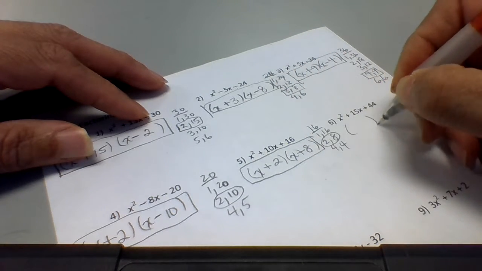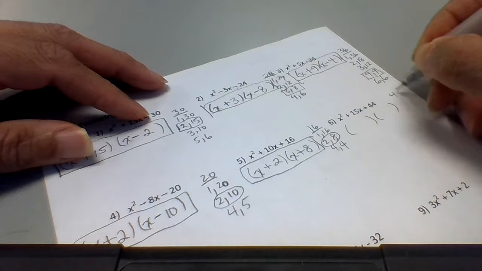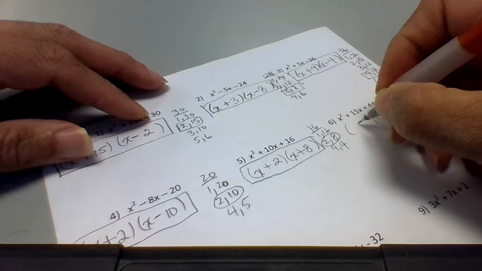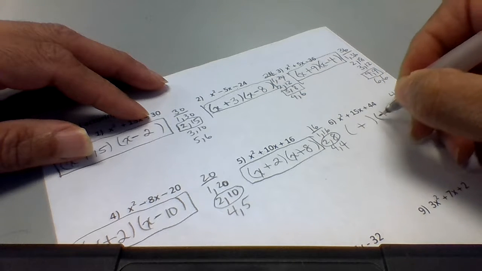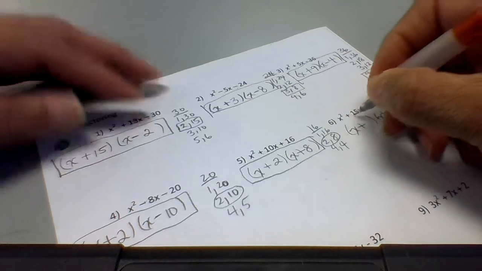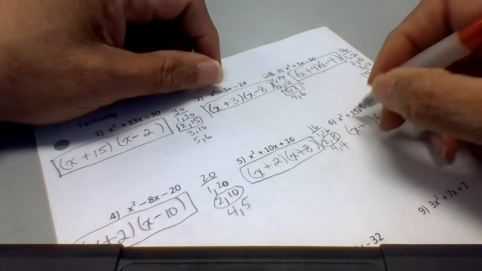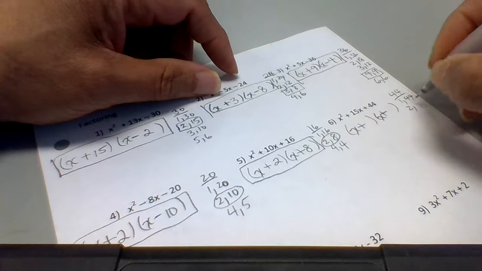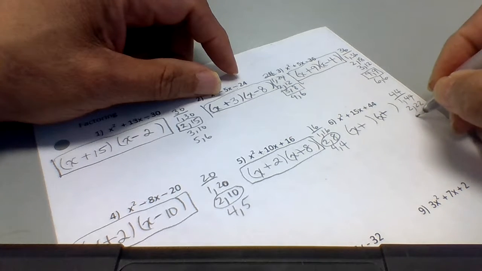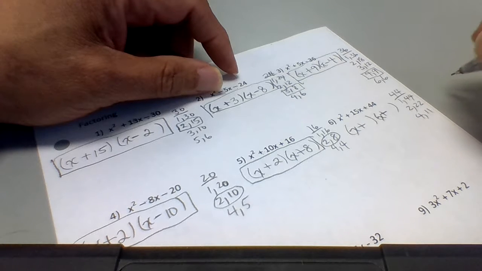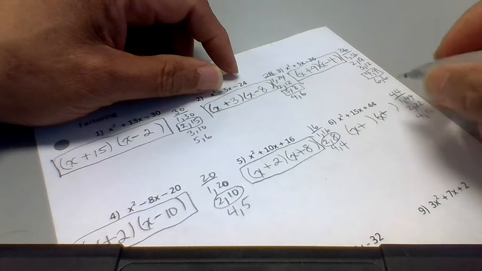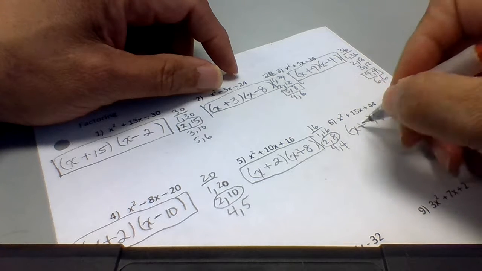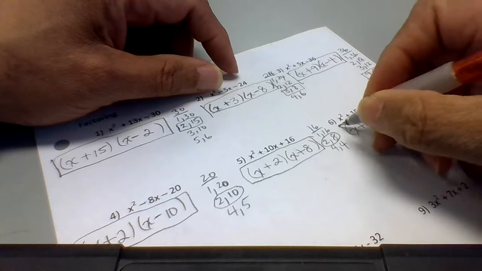And again, I get a positive number on the end, 44. And because this is positive and this is positive, that tells me they're both positive. If it was negative, then they would both be negative if the middle sign was negative. So 1 and 44, 2 and 22, 3 won't go, 4 and 11, and 11 and 4. All right, so what two numbers will give me 15? 4 and 11. So 4 and 11.